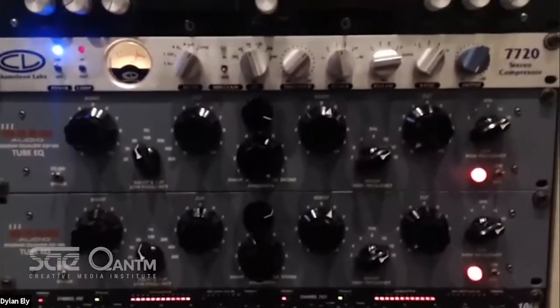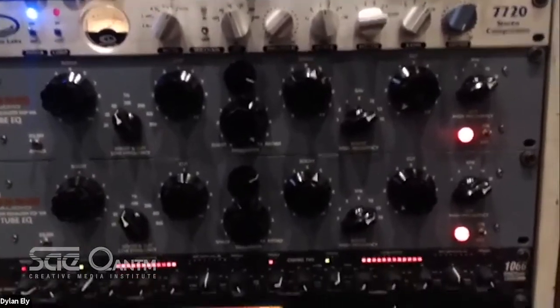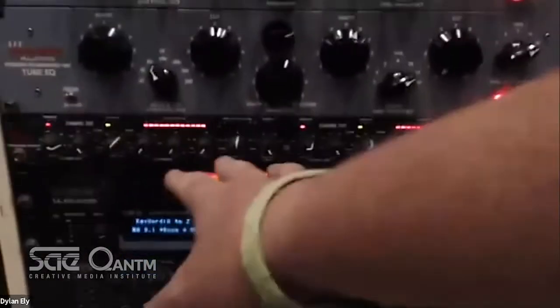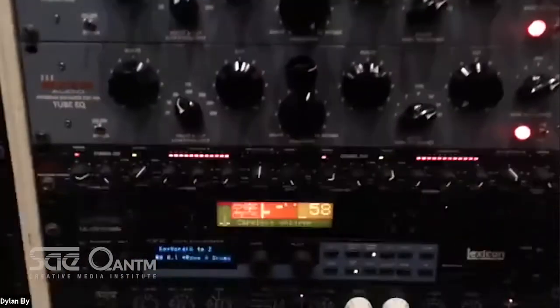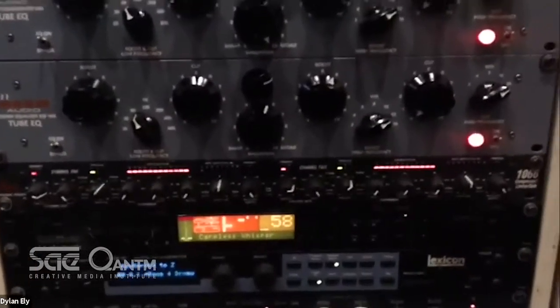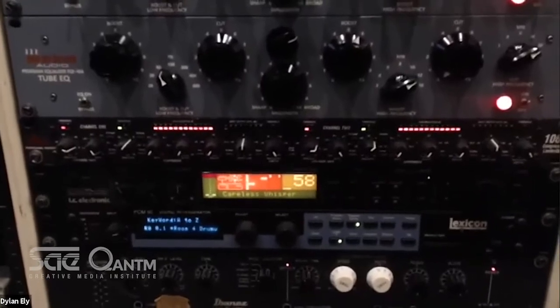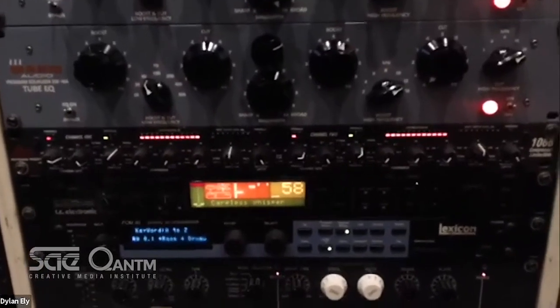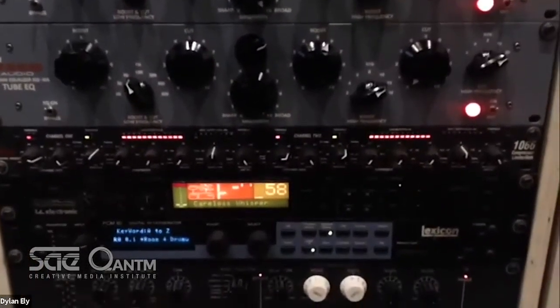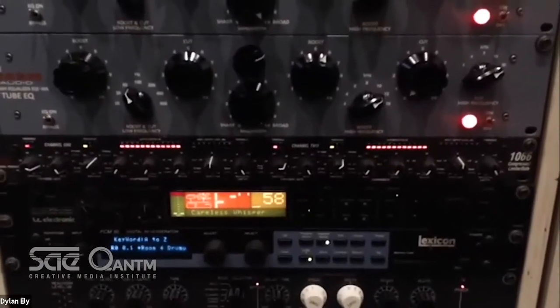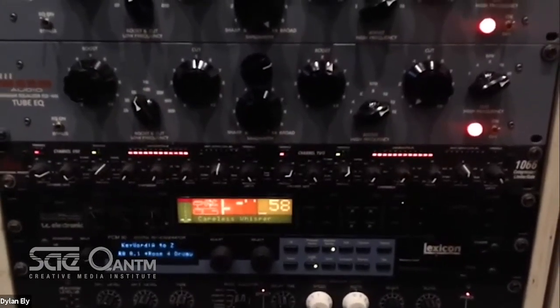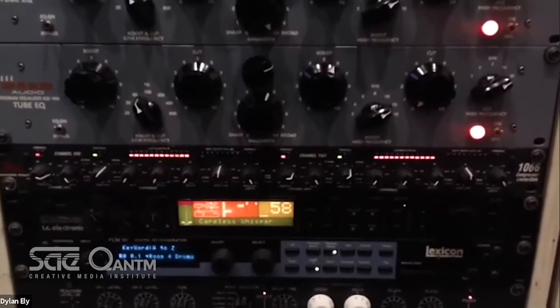I'm a big fan of outboard reverbs. I have a hard time with some of the reverbs in the box. They're not super great in my opinion. I've yet to really have a reverb that I totally love in the box.